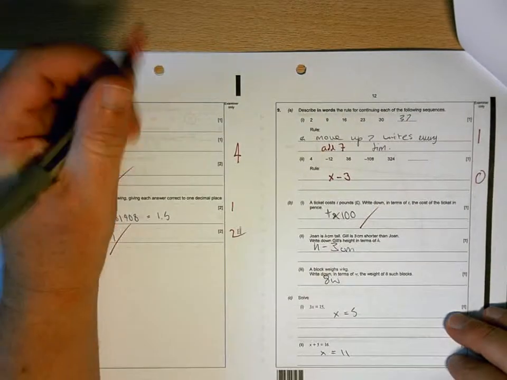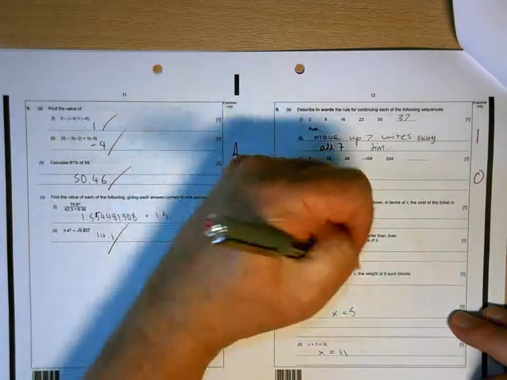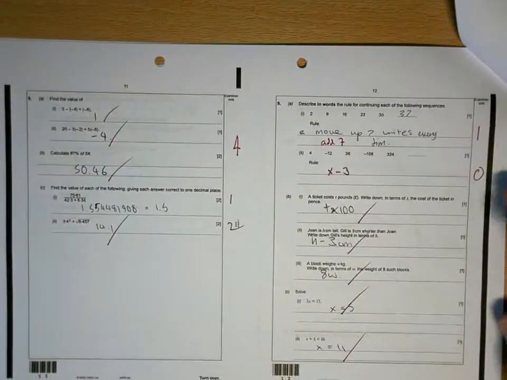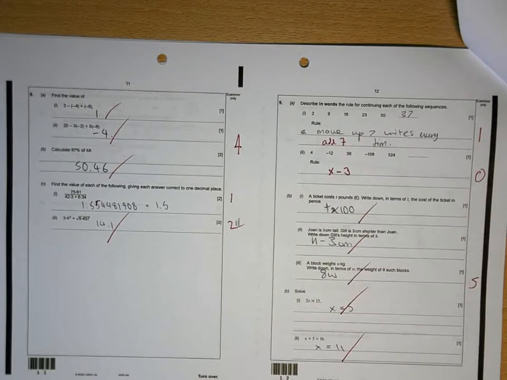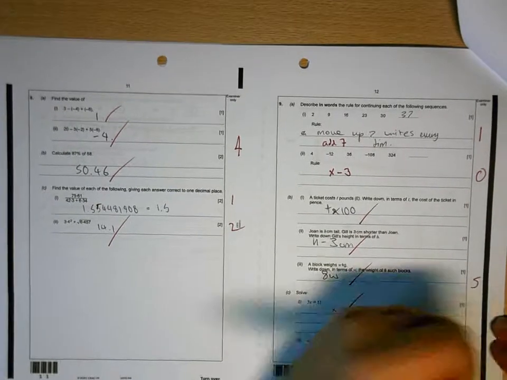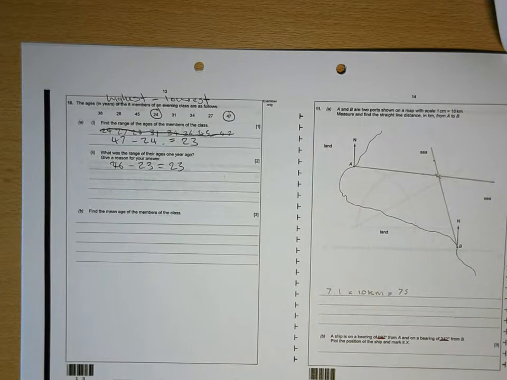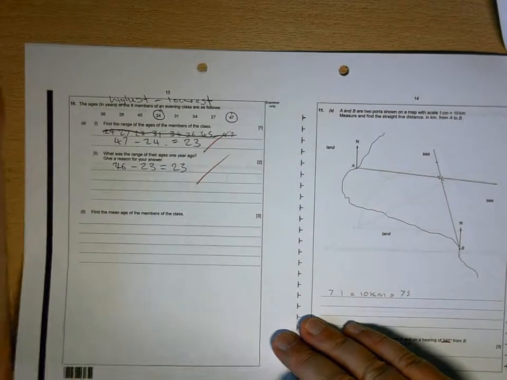T times 100, H minus 3, 8W, 5, 11, great. 1, 2, 3, 4, 5. So 6, 10, 13 on that page. That's good. 23 and 23.